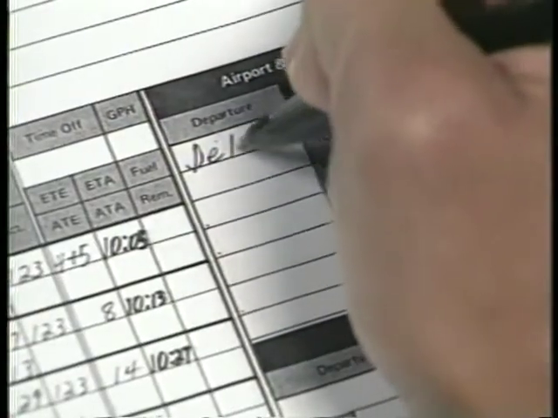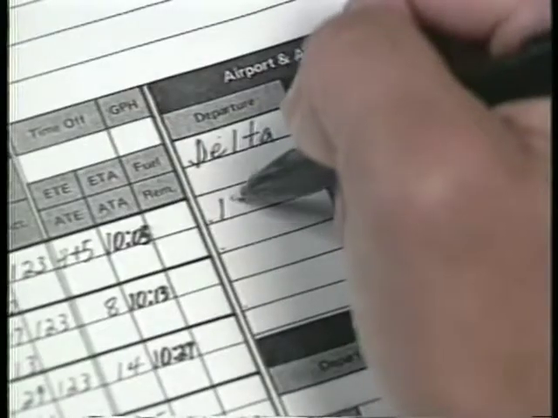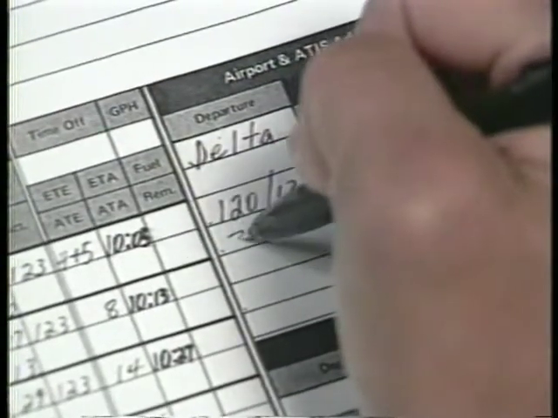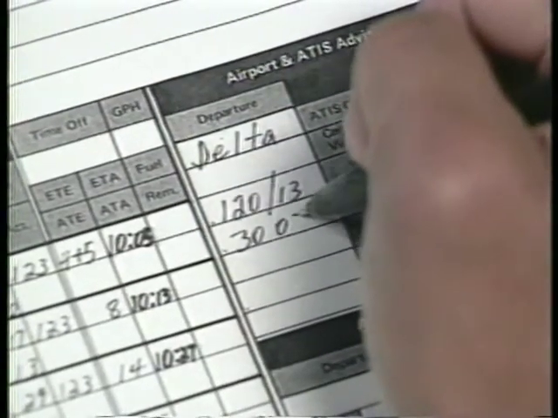Sutton Airport Information Delta, 1245 Zulu weather, temperature 85, dew point 47, wind 120 at 13, altimeter 3007. Landing and departing runways 17 left and 17 right.